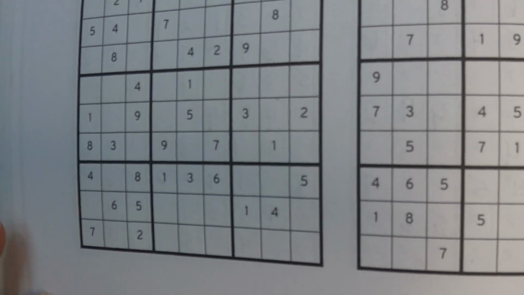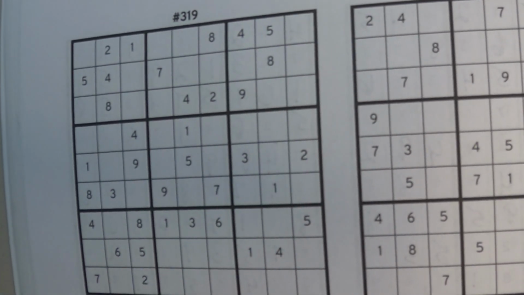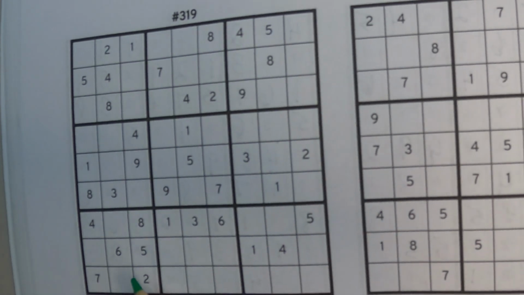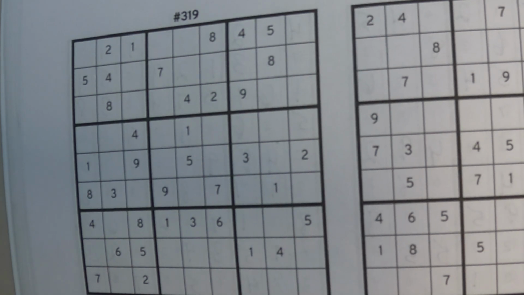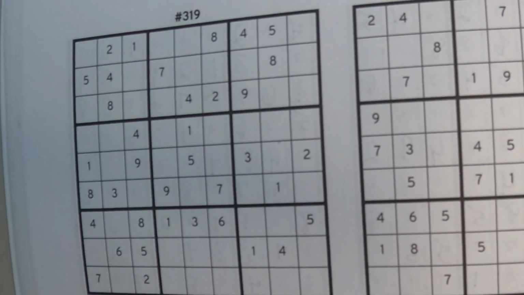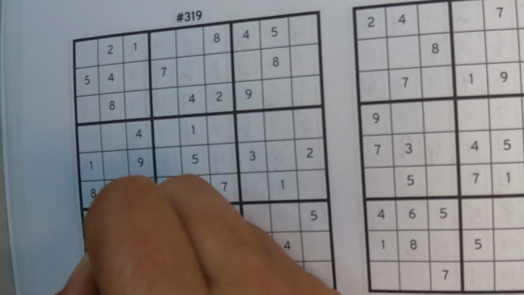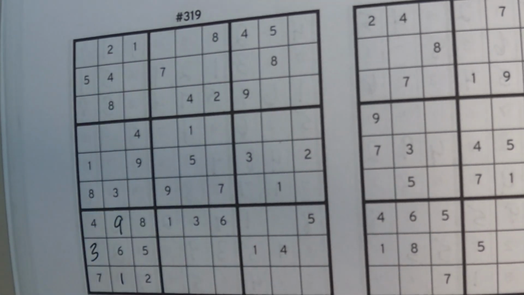We're just continuing on in the book. Looks like today we're doing puzzle number 319. If we start with this box, we're missing 1, 3, and 9. We've got a 1 here, a 1 and 3 here. So this is our 9, 1 here, so 3, 1.